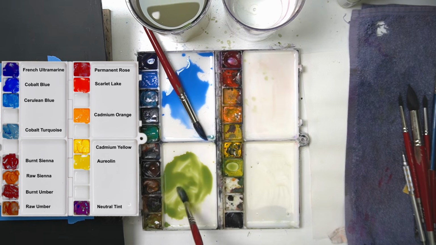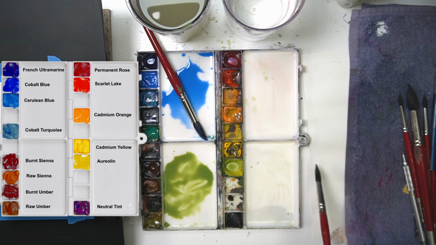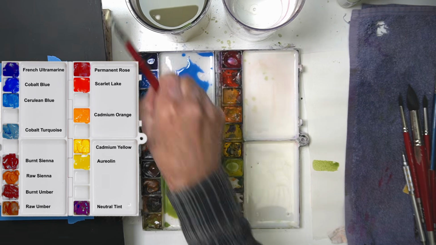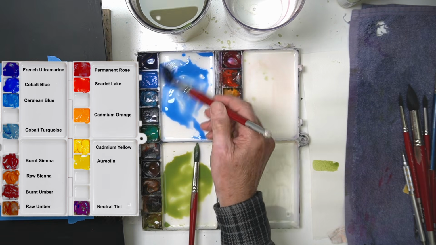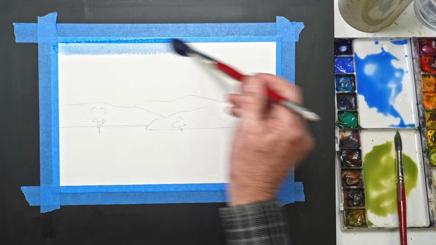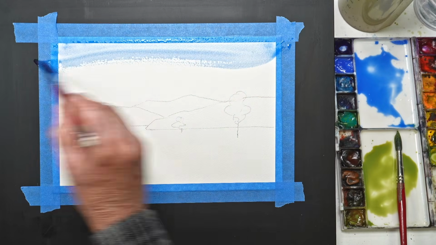For this exercise, I'm just going to create a semi-bright green that's a little bit dull. I just use some raw umber, aureolin and cobalt turquoise for that. Quickly paint the sky.